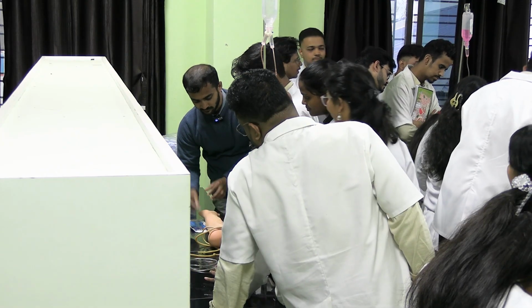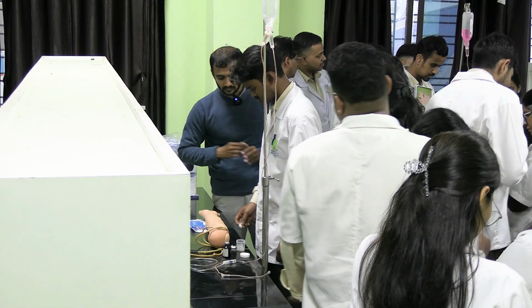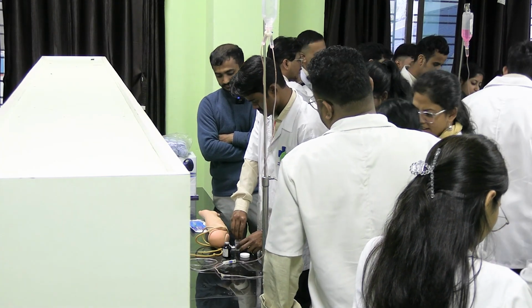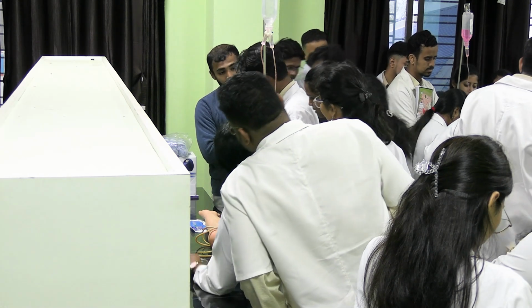Okay. Primary, first is you have to locate the site. You have to disinfect the area. Okay. Before using this cotton swab, alcohol swab.